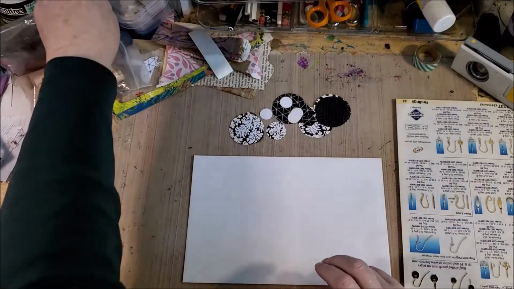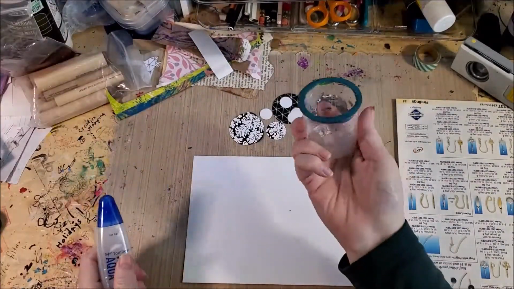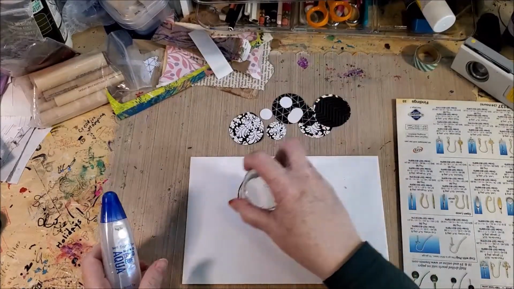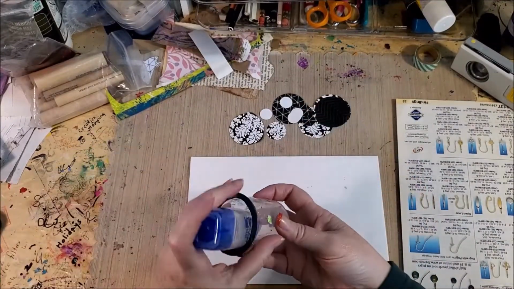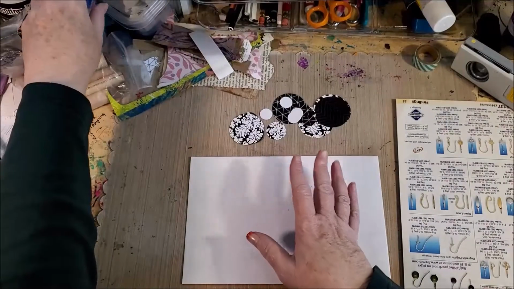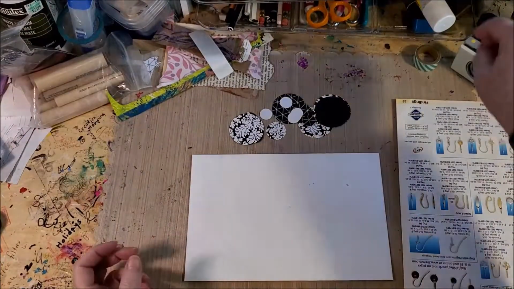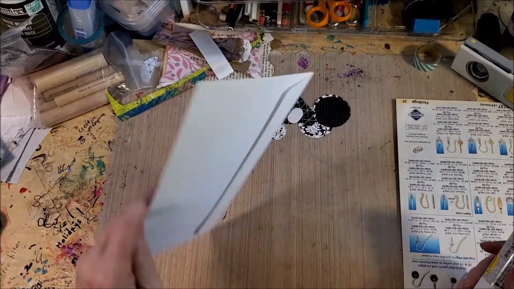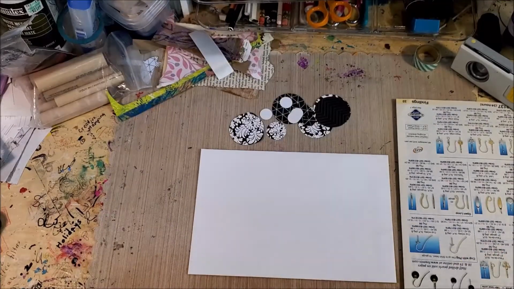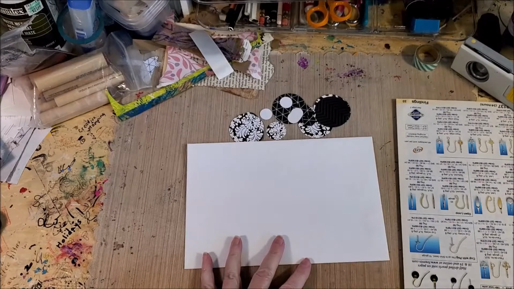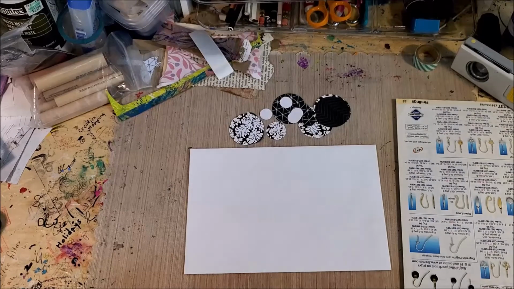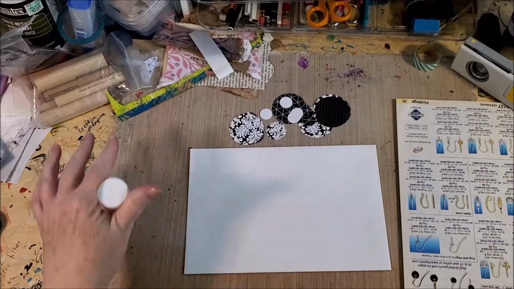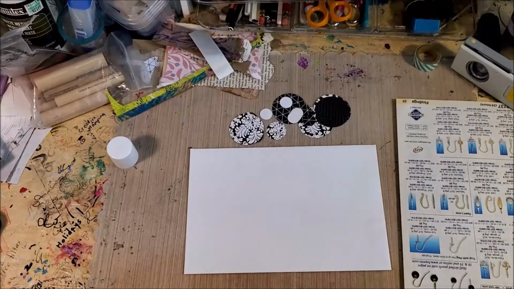I have this that I can put paint on and stamp circles. So I use a lot of circles, I guess is what I'm trying to say. We're going to make this with black and white circles today, and then I'm just going to do black and white doodles or dots, whatever happens to come along, and then we'll discuss it when I finish up.